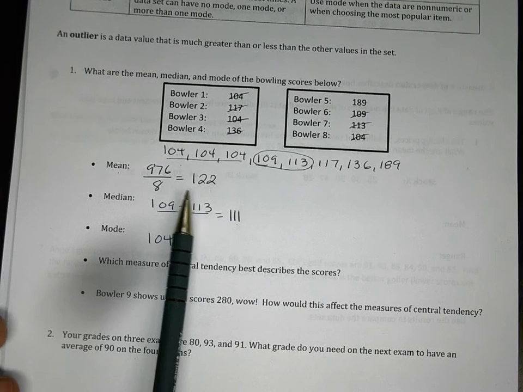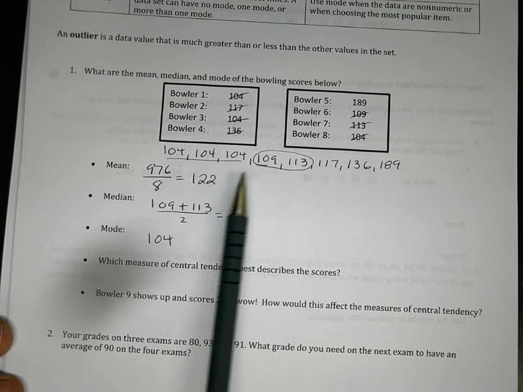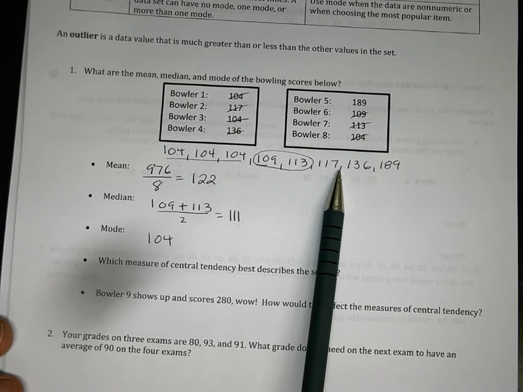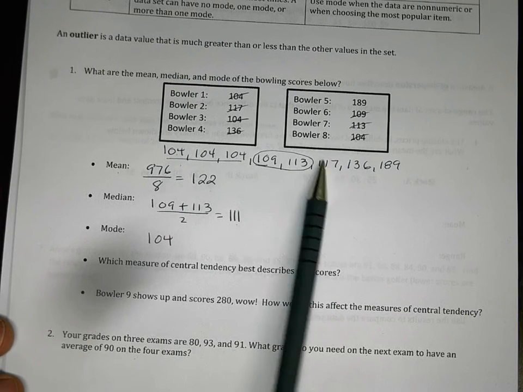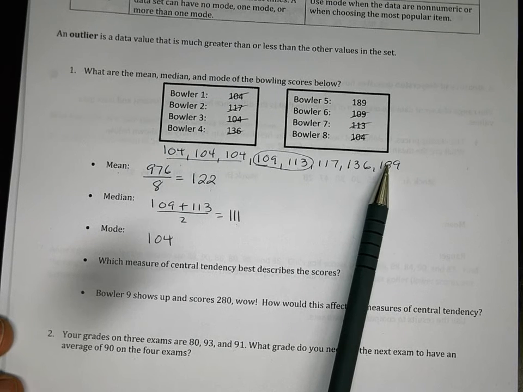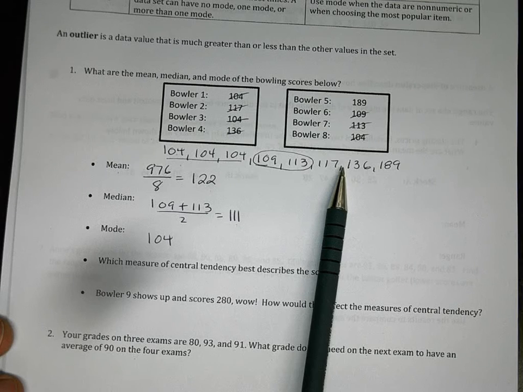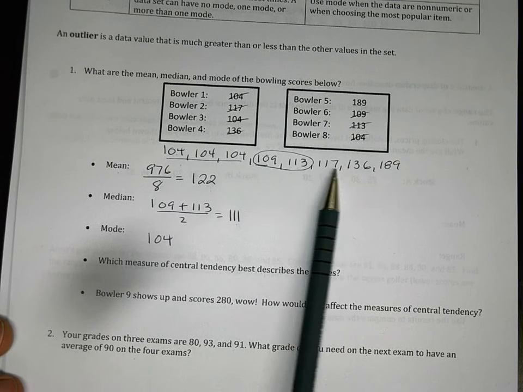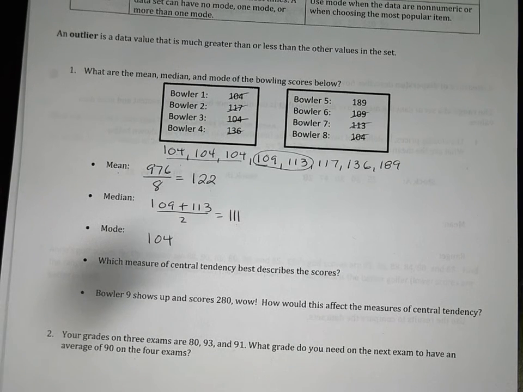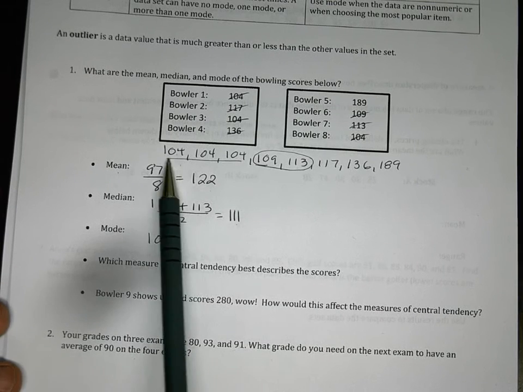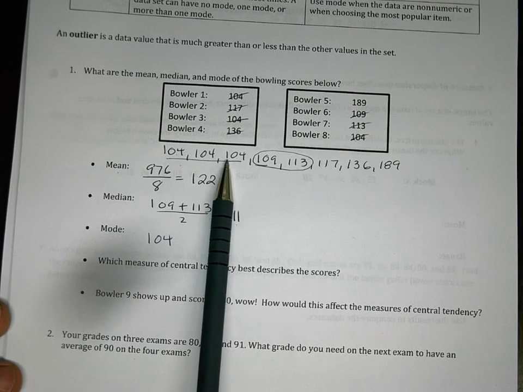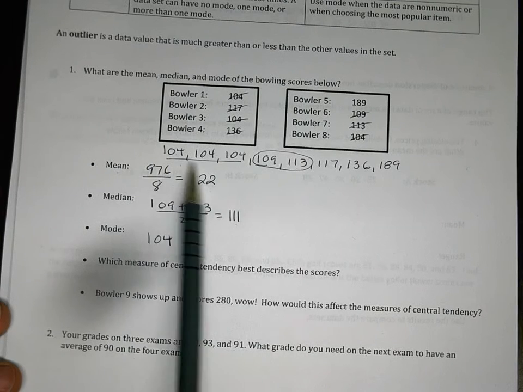Maybe some people would say the mean, because the mean is right about here, which seems like it's more in the middle of these numbers. But if you look at the mean, it's way over here. There's only 2 values that are above it and 6 below it. So maybe the mean isn't the best. Maybe the mode is the most representative, because really almost half the team is right around the mode, isn't it?